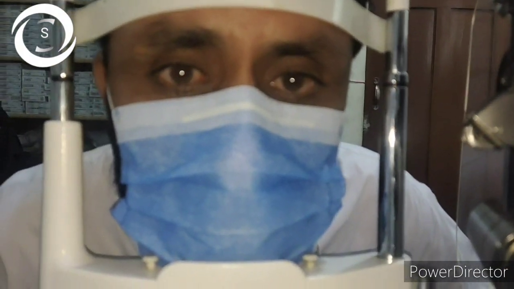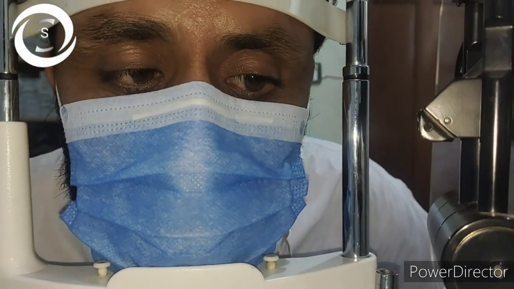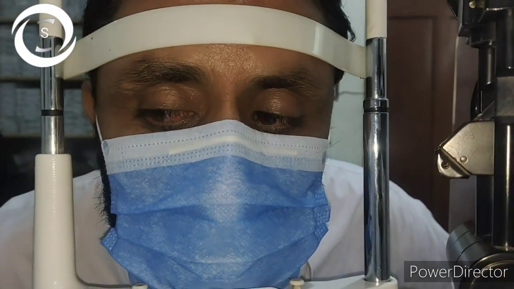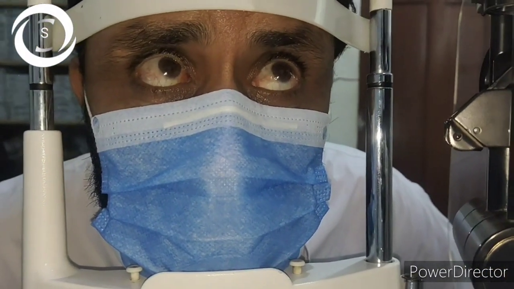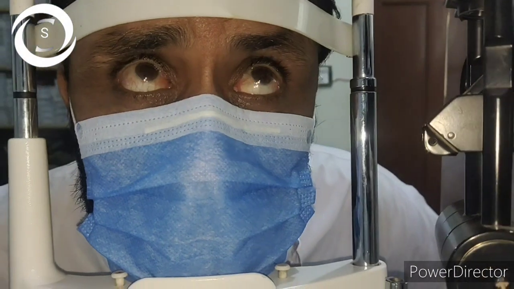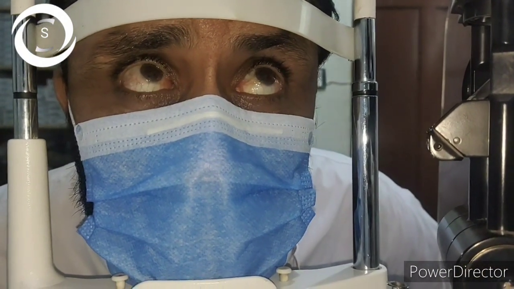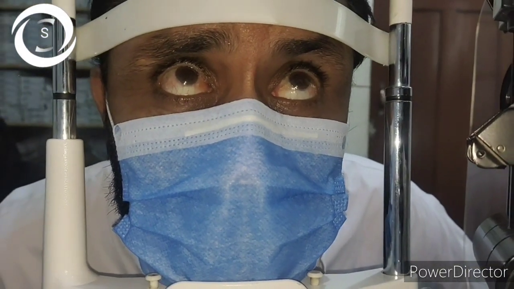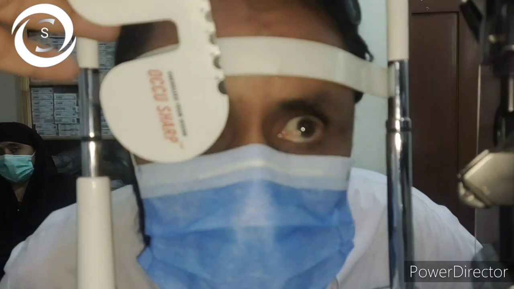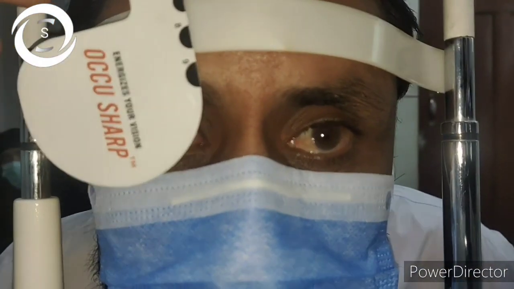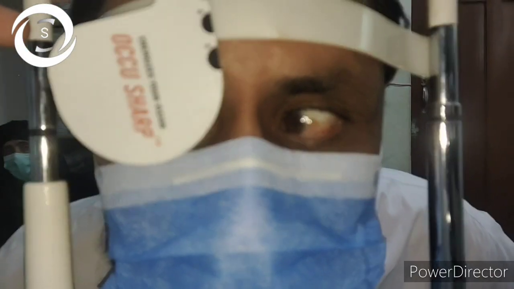Now as the sixth nerve supplies the ipsilateral lateral rectus which abducts the eye, the sixth nerve is also known as abducens nerve. When it is paralyzed, the eye cannot move laterally and results in esotropia in primary gaze and inability to abduct the eye fully.